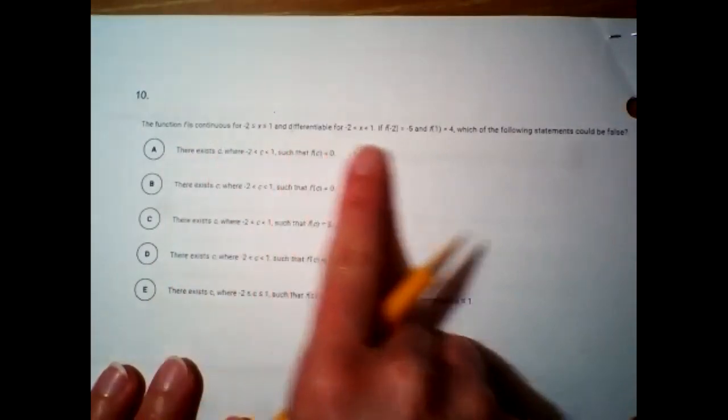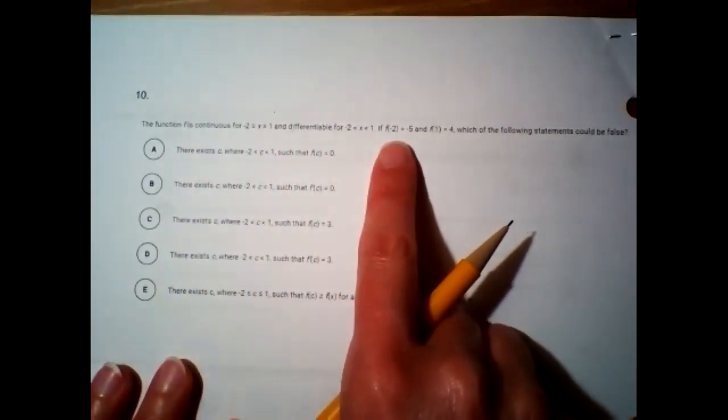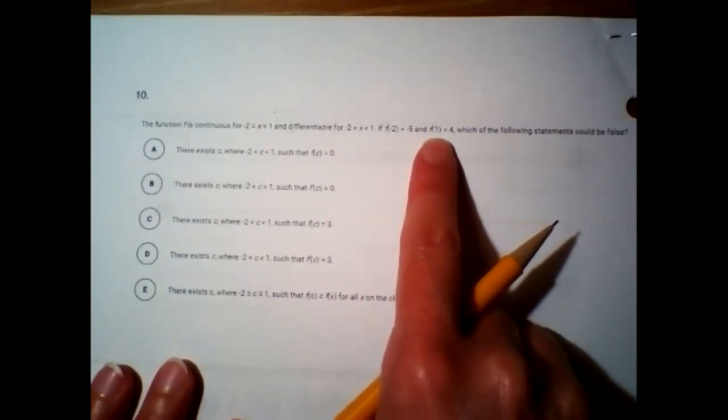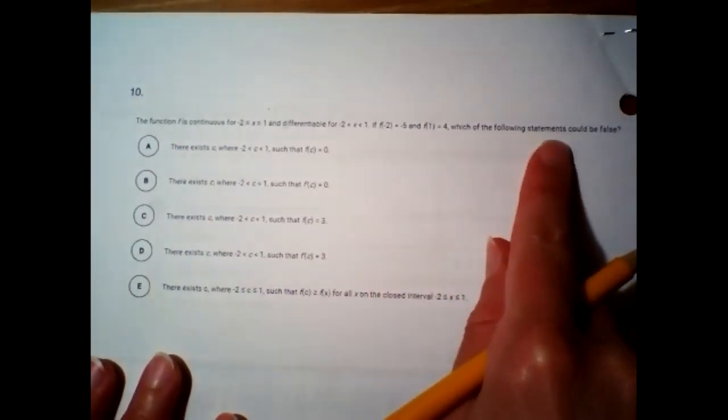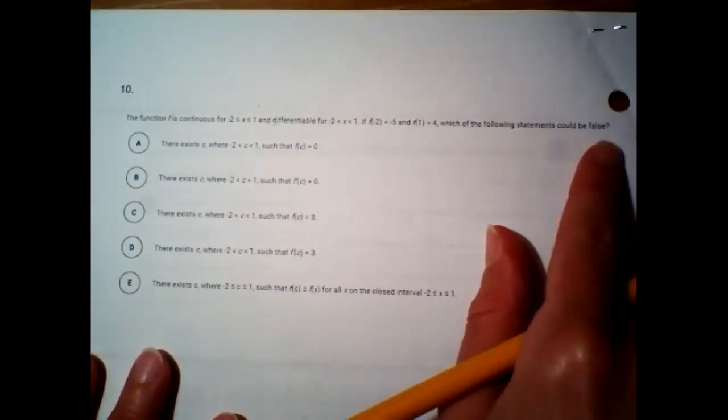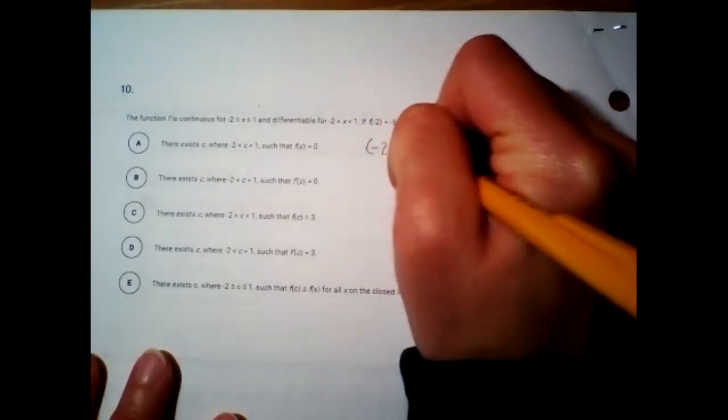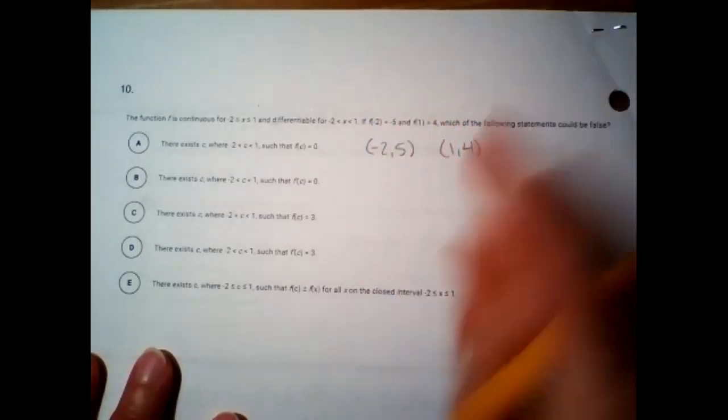All right, and last one. Function f is continuous and differentiable. We're given f of -2 is -5 and f of 1 is 4. So those are 2 points that we've got here. Which of the following statements could be false? These 2 points we've got are (-2, -5) and (1, 4). It helps me if I can see them as coordinate points. So let us read through our choices here and see what we've got.